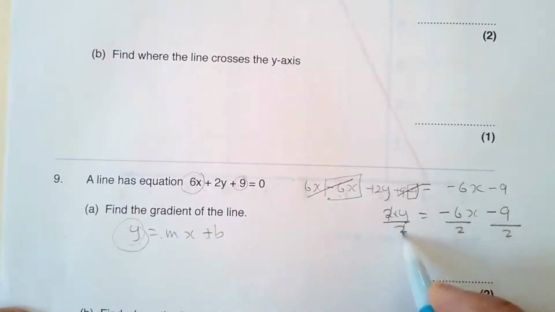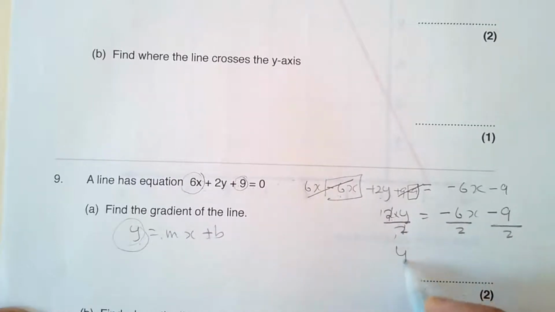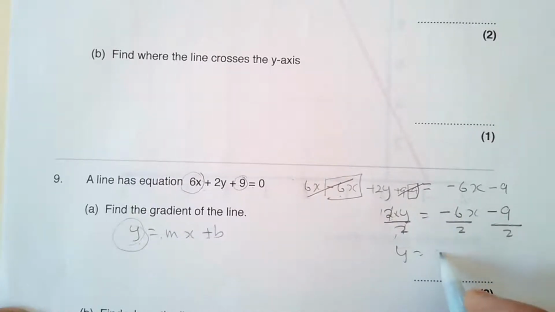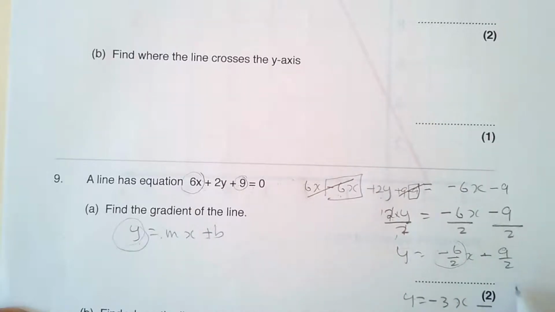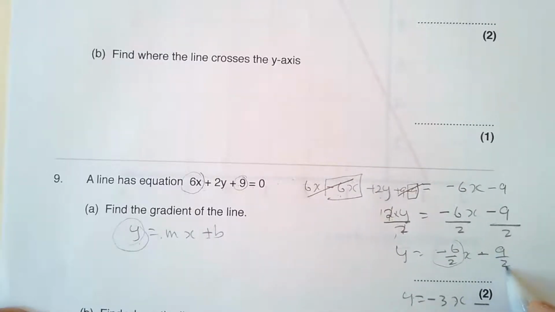So 2 divided by 2 is 1. So we're left with y is equal to negative 6 over 2x minus 9 over 2. So this could be simplified as negative 3. So y is equal to negative 3x minus 4.5. Negative 9 divided by 2 is negative 4.5.